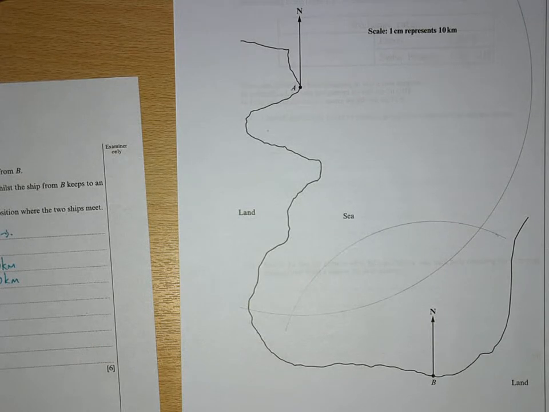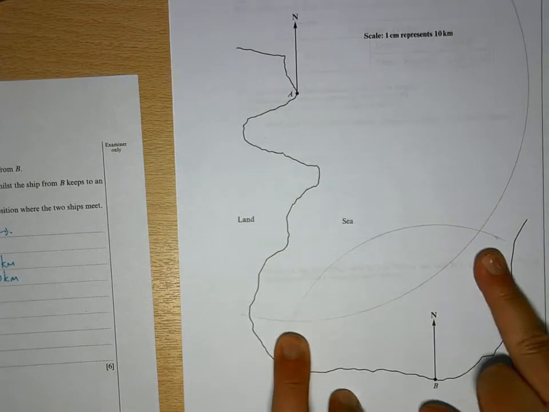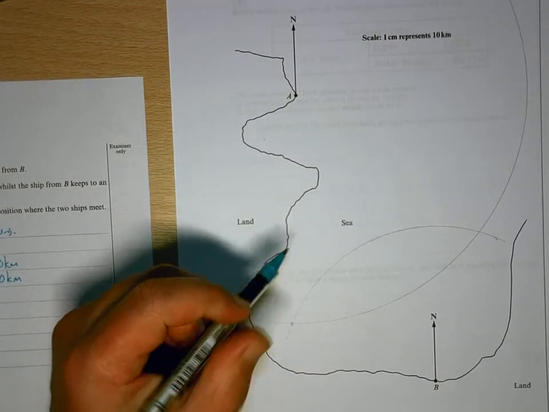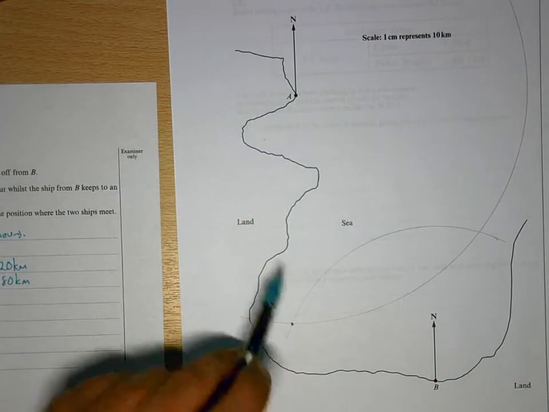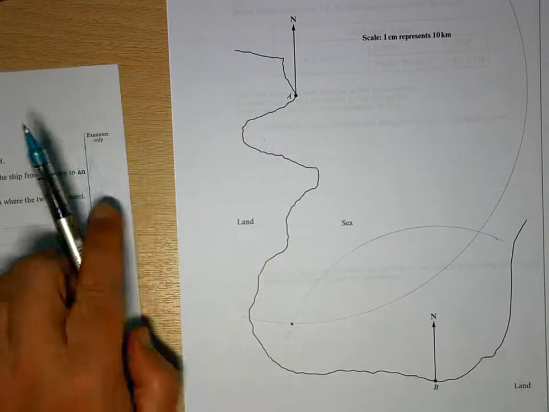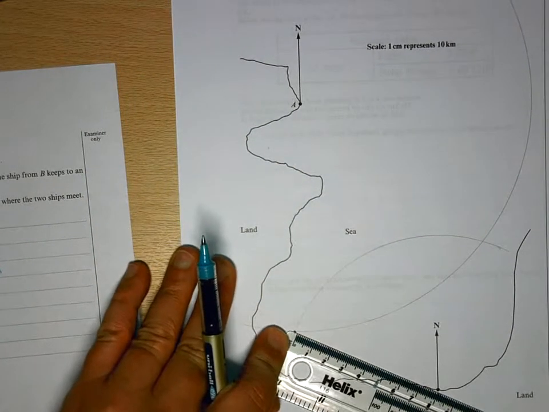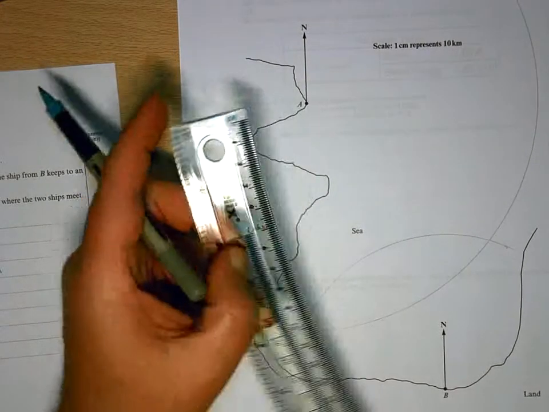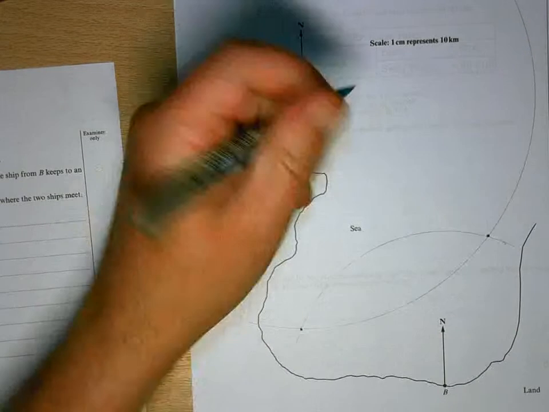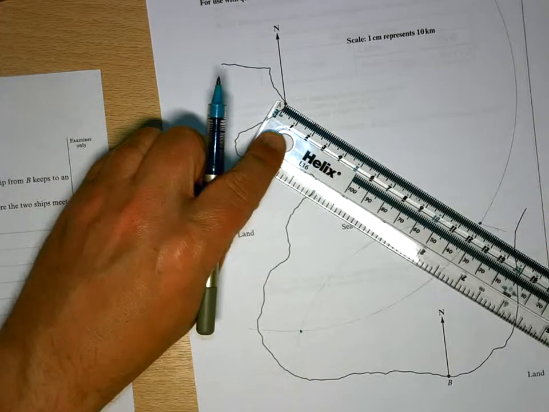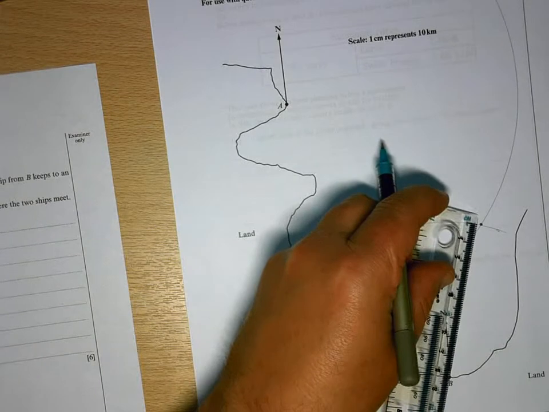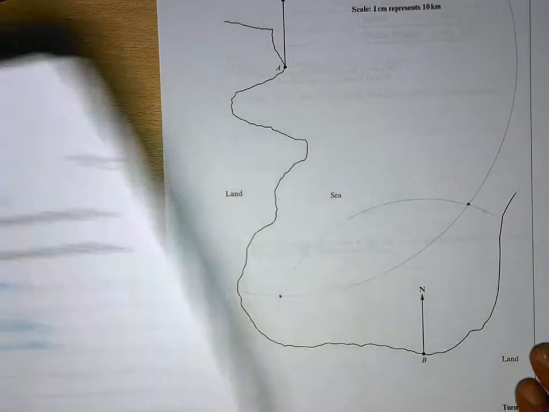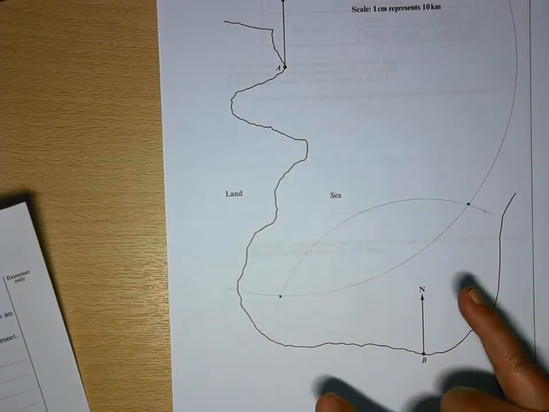But clearly they can't be in both places, okay? Because what this is saying is this point here is 120 kilometers from A, and it's also 80 kilometers from B. There's your 80 kilometers from B, there's your 120 from A. Similarly there, that point is also 120 from A and 80 from B. But it can't be in both places. So let's go back to the question now and see if there's any more information in there which will help us work out which of those two it's going to be.